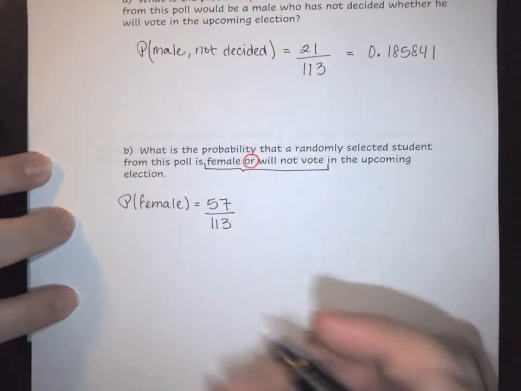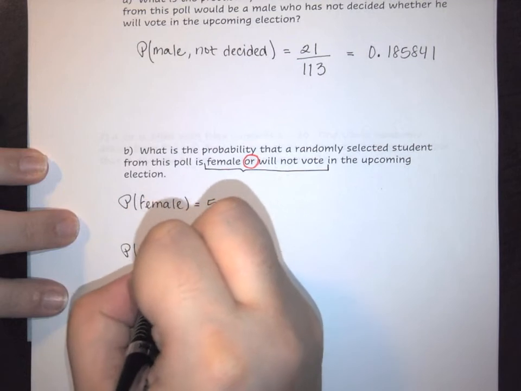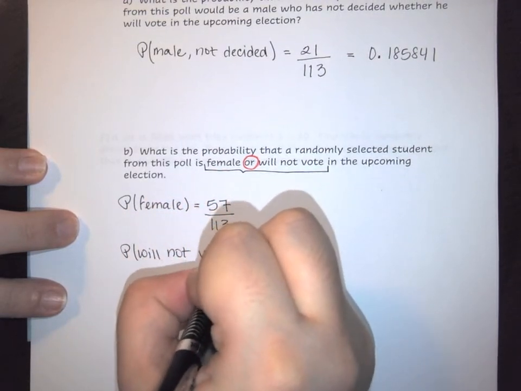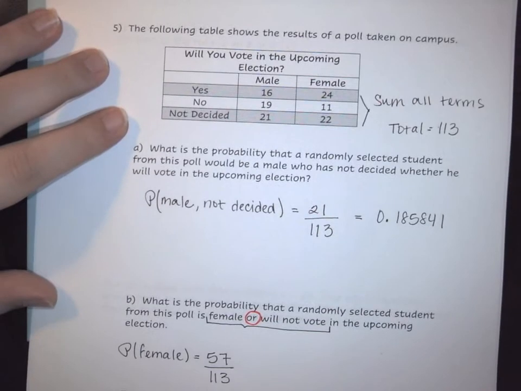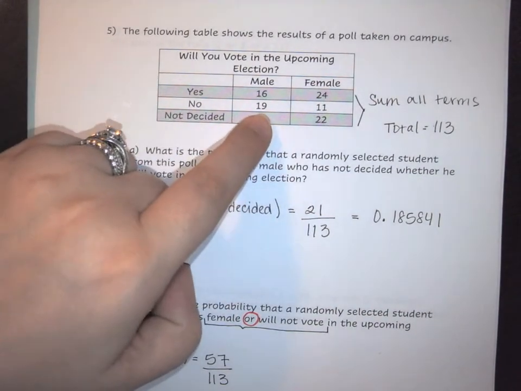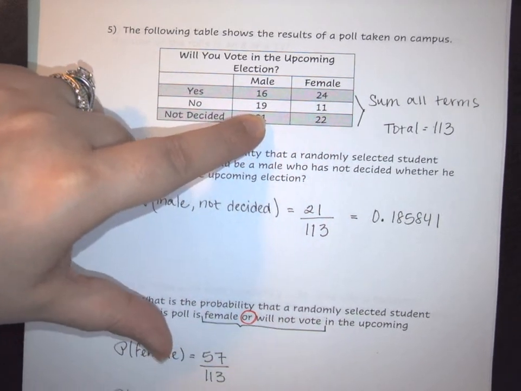And then we need the will not vote. So then we have the probability of will not vote. So we would have to come over here and we would be looking at this no. So we would have the males and females that are no, so 19 and 11.